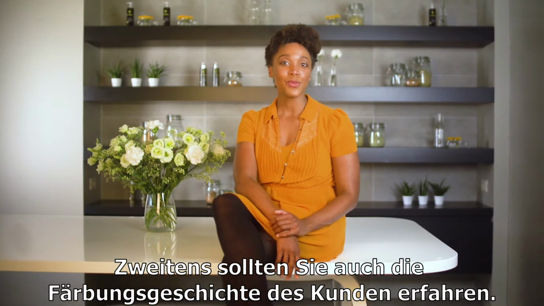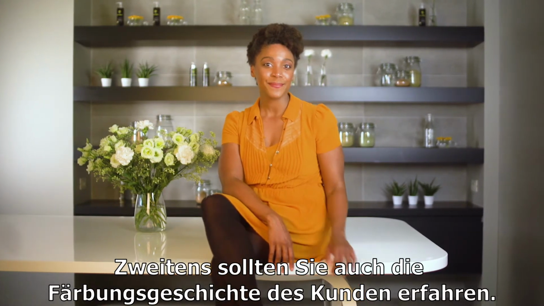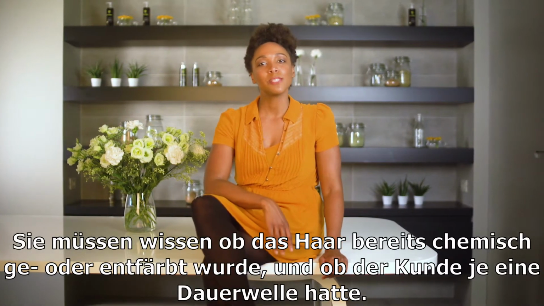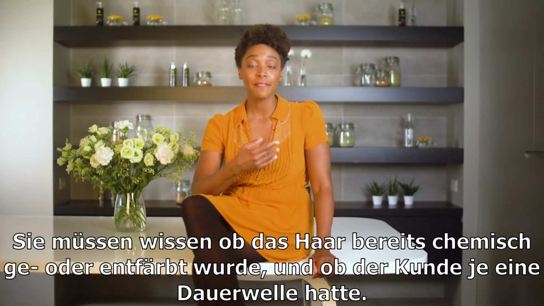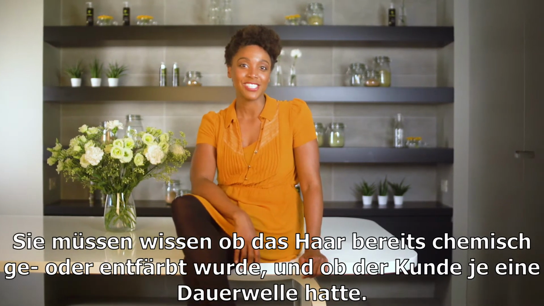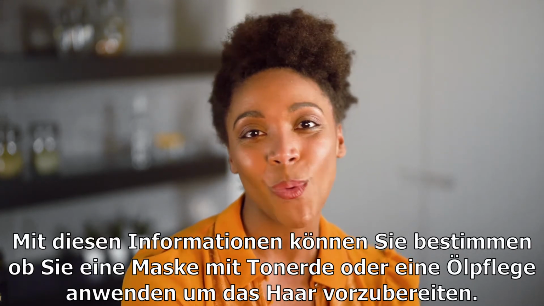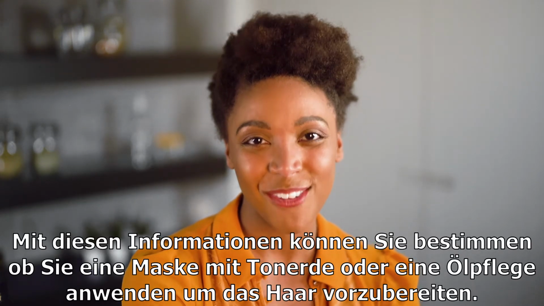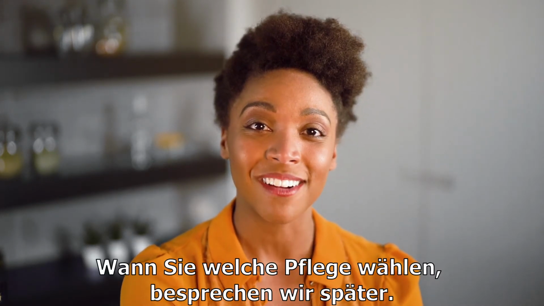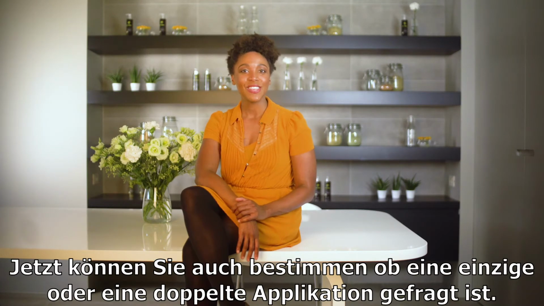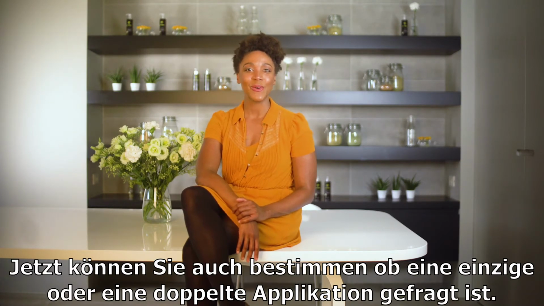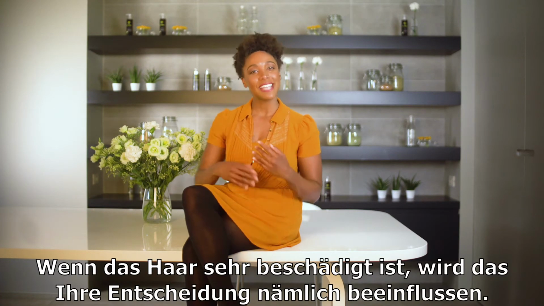Next, you also need to explore the client's color history. You need to know if the person has previously used a chemical dye, a perm, or if the hair is bleached. This is to determine if you need to use a clay mask or an oil treatment to prepare the hair for the natural dye. When to choose what will be explained later on. At this point, you can also determine if a single or a double application will be needed. When the hair is very damaged, the choice will differ.